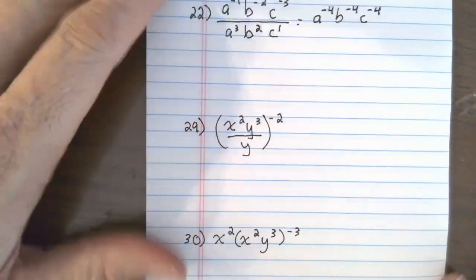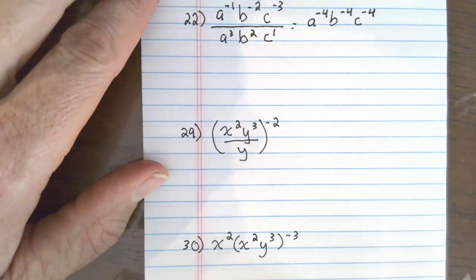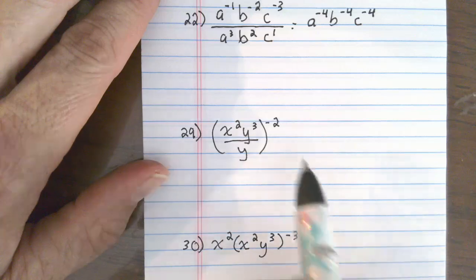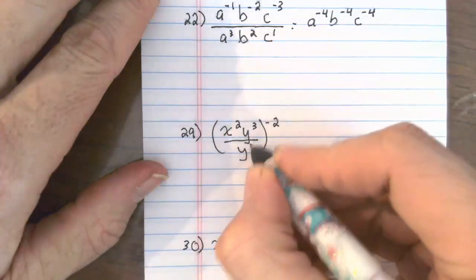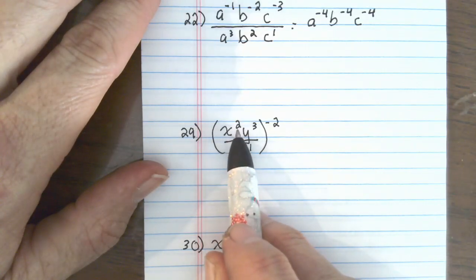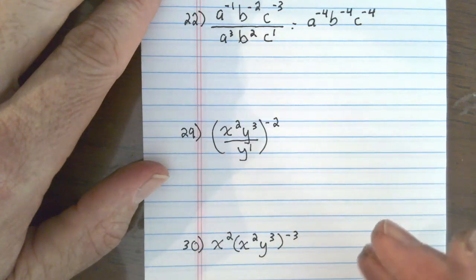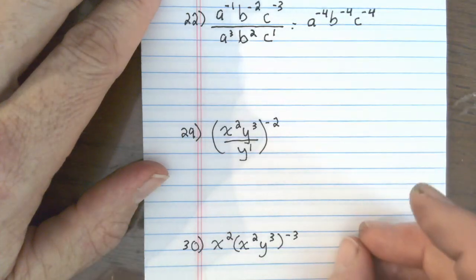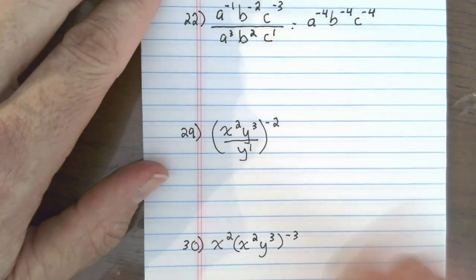We've got x squared y cubed over y to the negative 2, all to the negative 2. There's a couple different ways we can tackle this, but I'm going to go ahead and show you the long way, the safe way, I guess. You're multiplying all the exponents by negative 2, right? Oh, and the directions for this one, I should have said this. Simplify, leaving each answer in positive exponential form. Okay, so we do have to take that into consideration with this one.